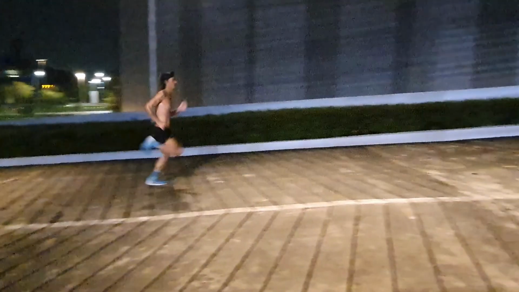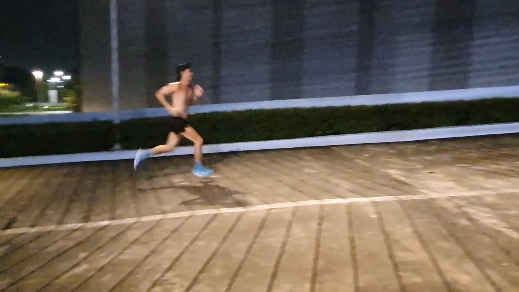So using the right foot as a reference, right? So this is more like a neutral angle.